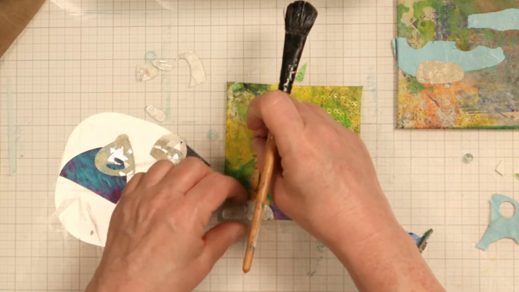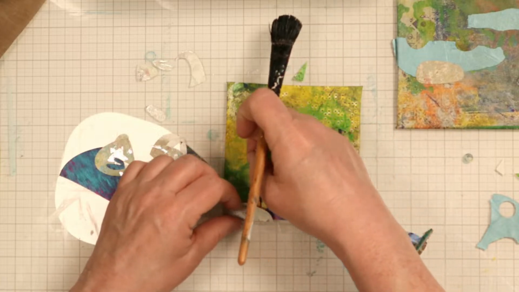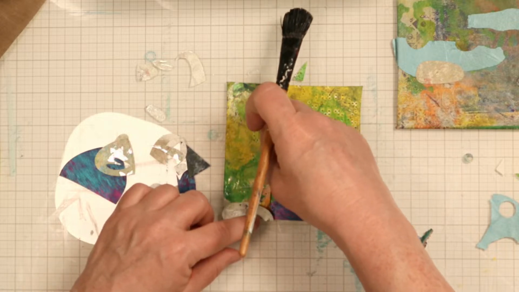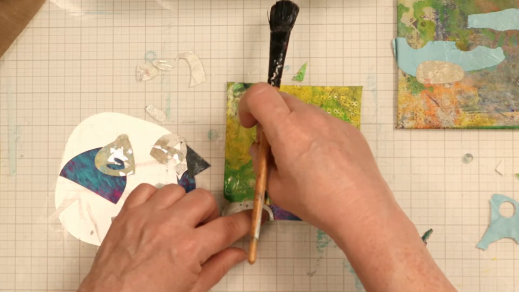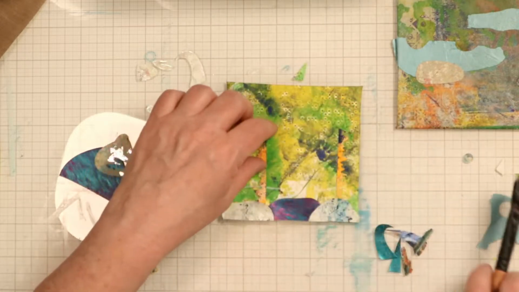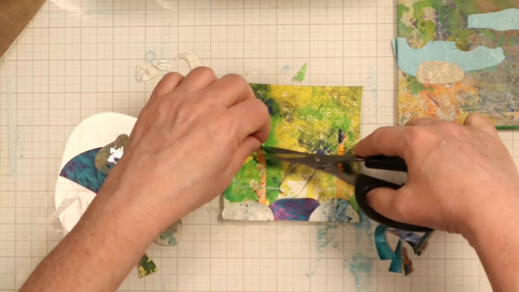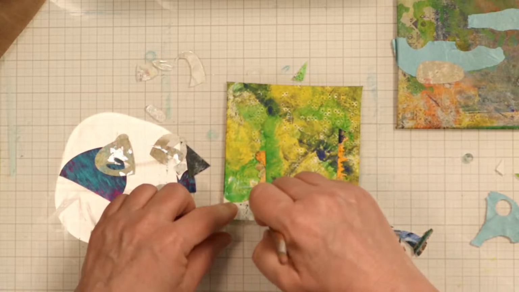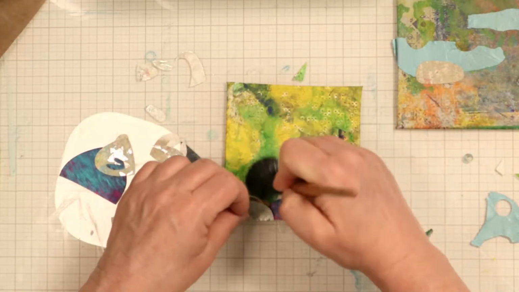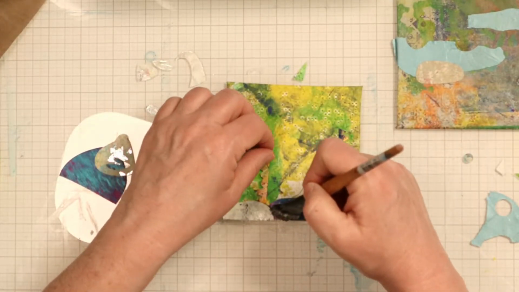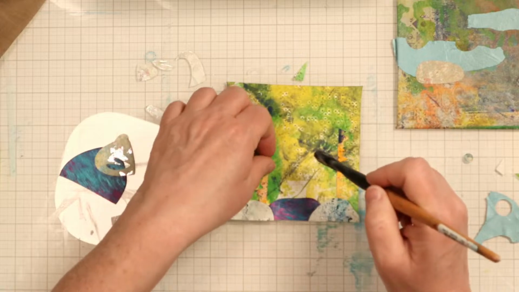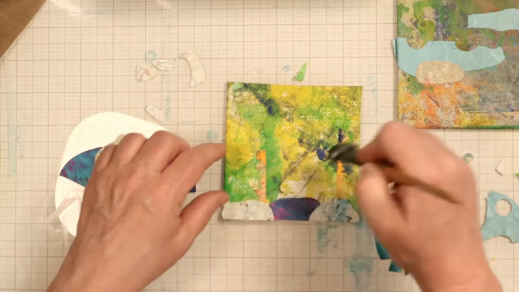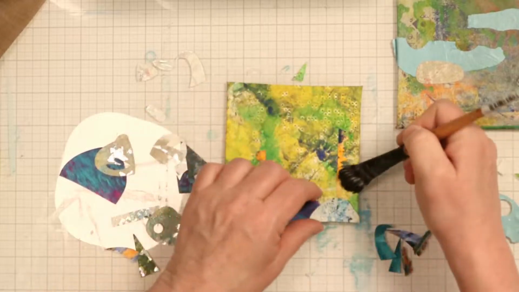I think I wanted... I know that's not where I had it yesterday, but that's where I'm putting it now. And I wanted to cut that off before I glued that sucker down. Okay. That's down.